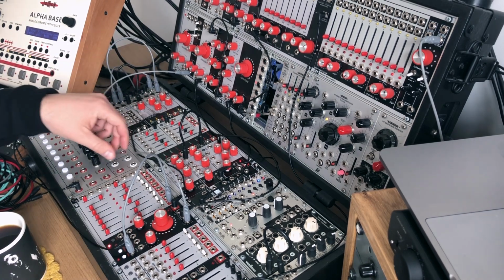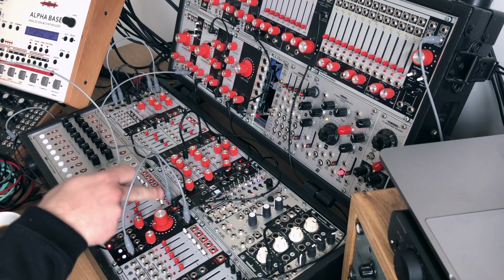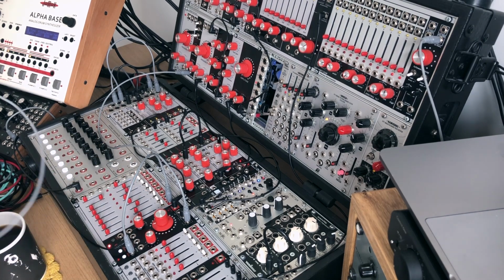You can keep it at that. It's simple, but it's okay. You can also use any of the gates to sequence or to modulate stuff.